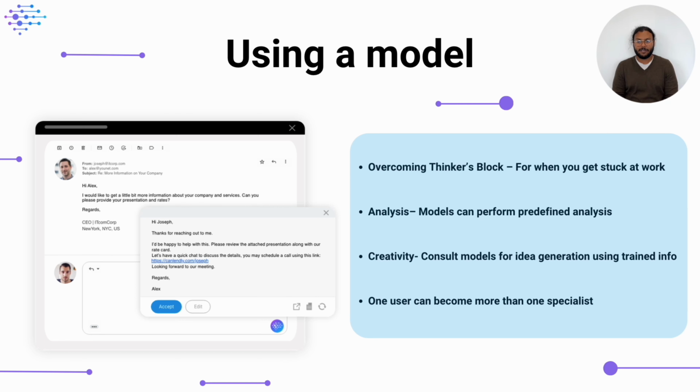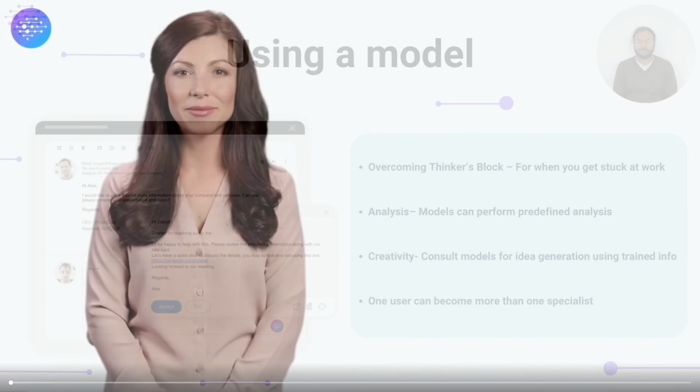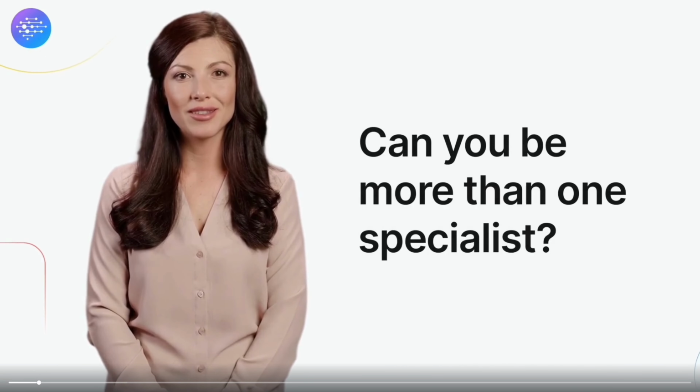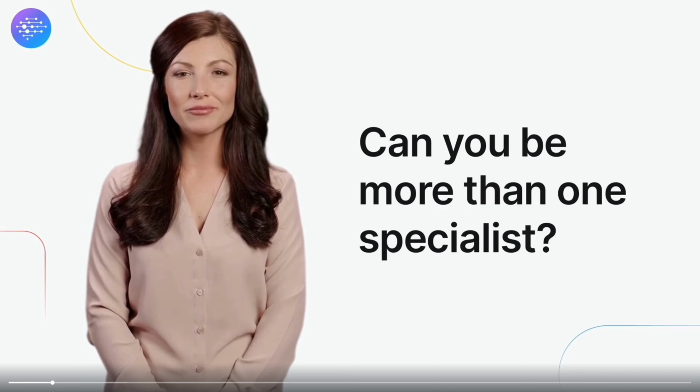Lastly, defy your limits with the ability to become more than one specialist by simply switching to different models, where each model is a different specialist. Here's how. At Younet, we thought, why can't one user be more than one specialist? Let me show you how.